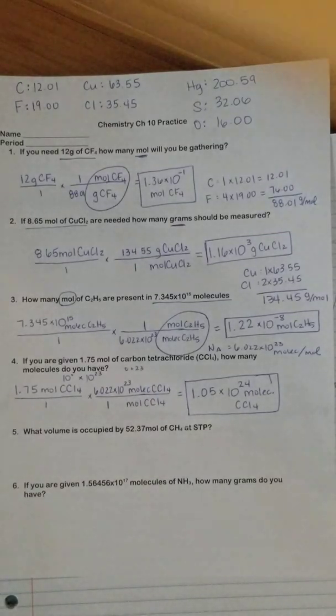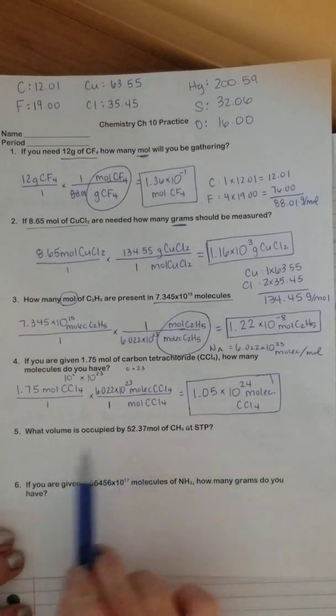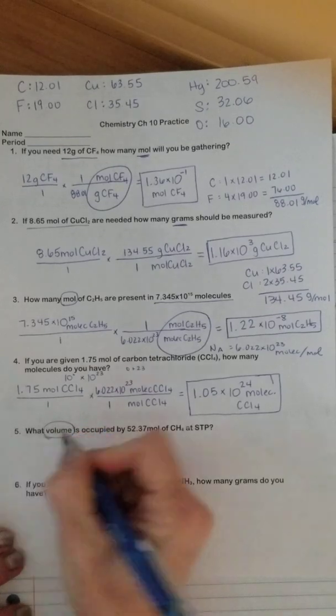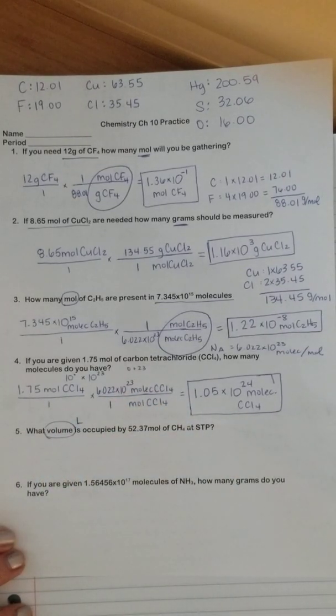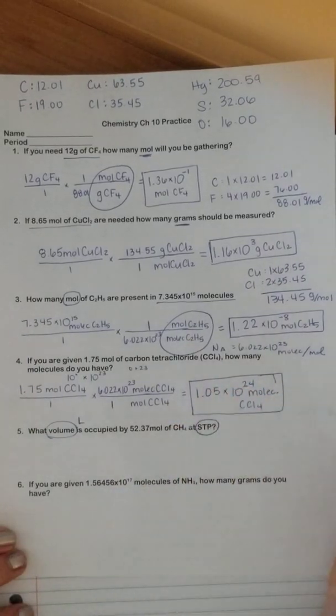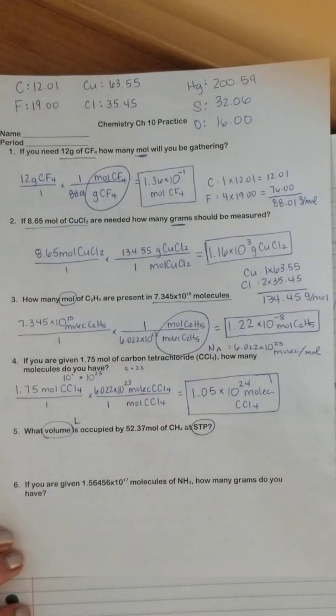Okay, you guys, last two. This one is going to be a mole to volume problem. Anytime you see volume in the question, you know that we're talking about liters as the unit and that we're going to need standard molar volume. Also remember that at STP just tells us that we can use standard molar volume or 22.4. We don't do anything with the STP. It just tells us that we are allowed to use 22.4. So we treat this problem just like the rest.